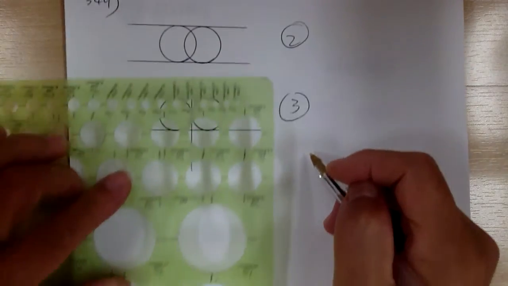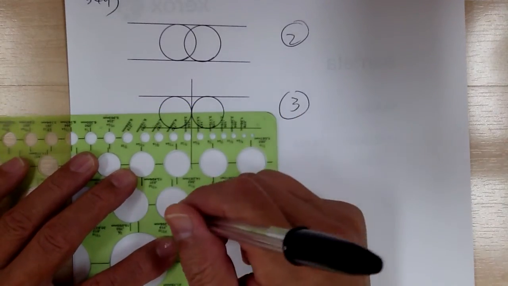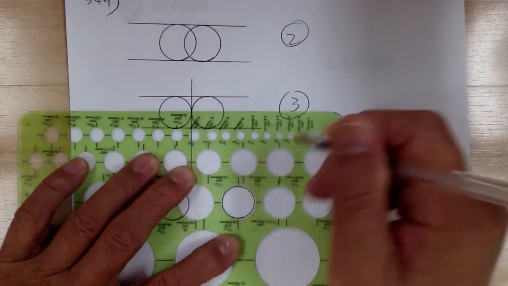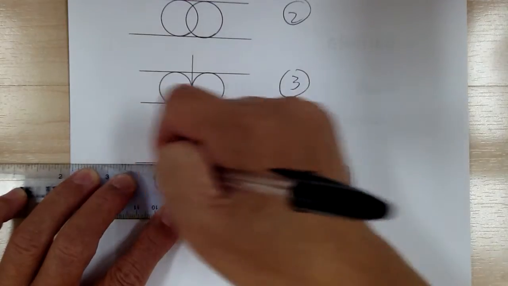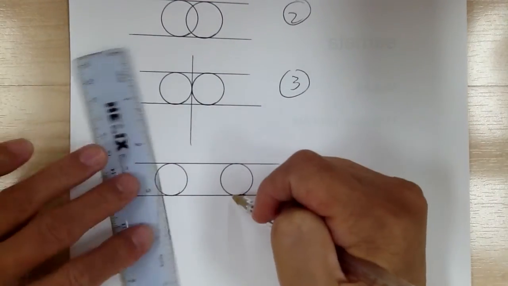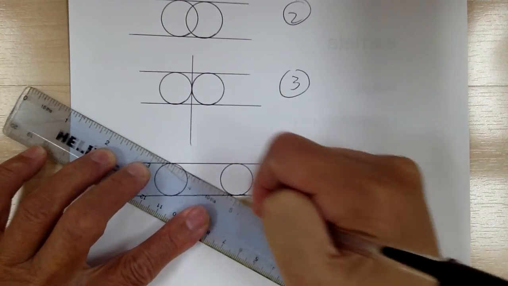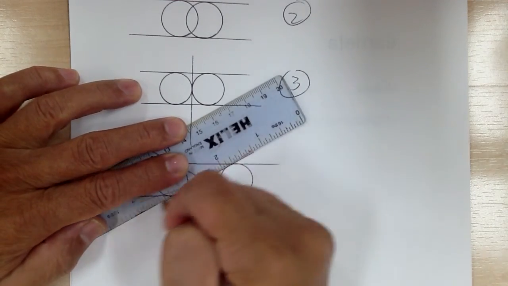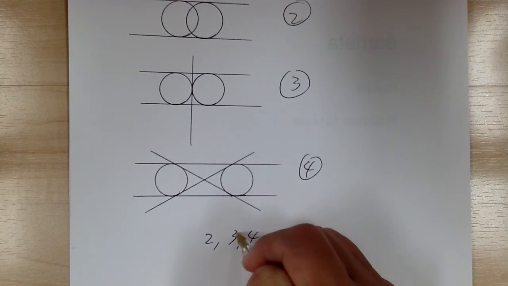Now, if you make them even further apart, okay, you're going to get one here, and then one here, one here. So you're going to get 4. So your answer would be 2, 3, or 4.